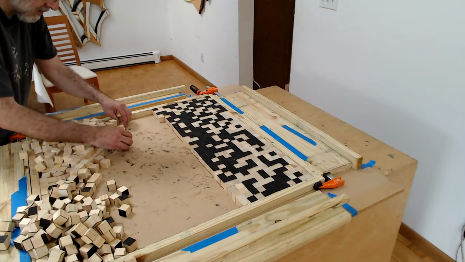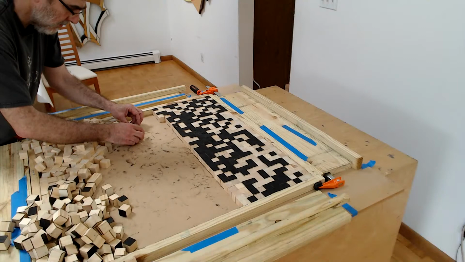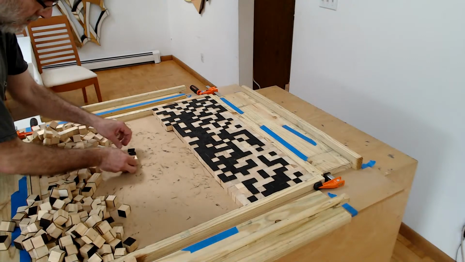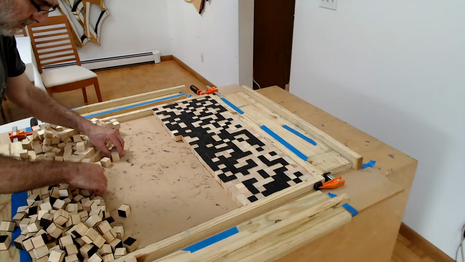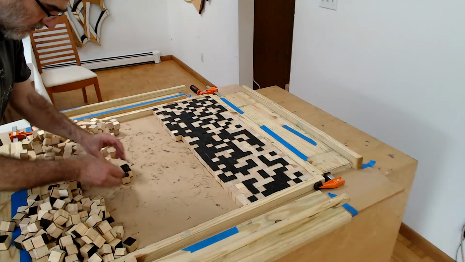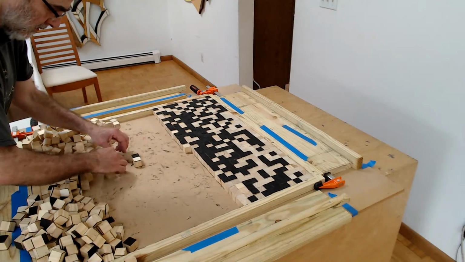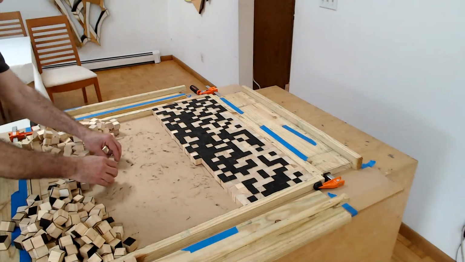Okay. White, black, white, black. Okay. Black, black, white, black. Got it. 3 blacks and a white. Okay. Black, black, white, black. Okay. 4 blacks.